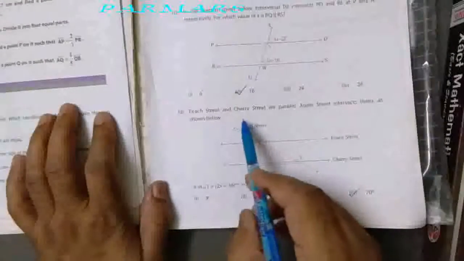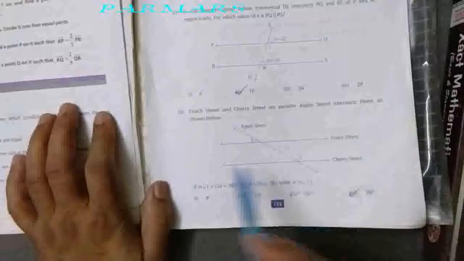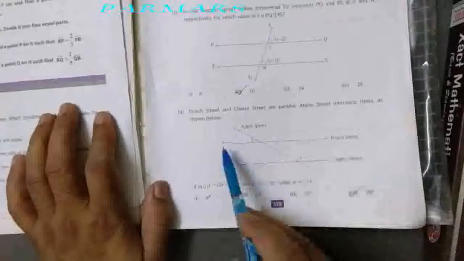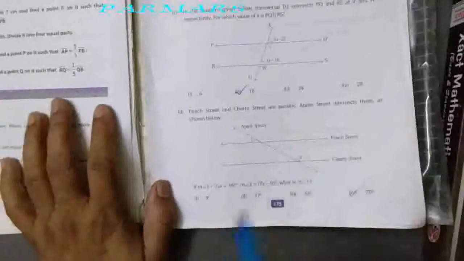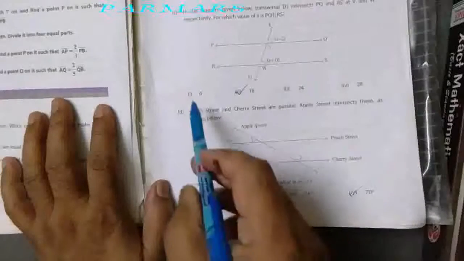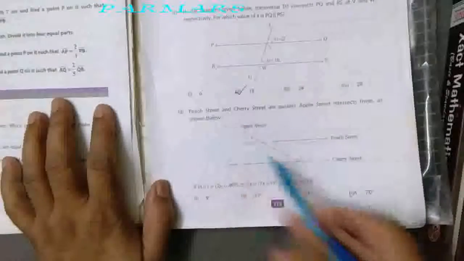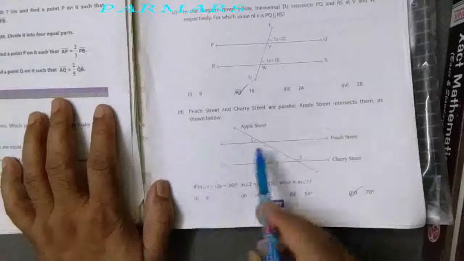फटाफट mental calculation, computation strong होना चाहिए मैथ्स में बेटा. Now the Peach Street and Cherry Street are parallel. स्ट्रीट का नाम दे दिया कि ये पीच स्ट्रीट है, ये चेरी स्ट्रीट है ना. हमारे यहाँ प्रोजेक्ट में कोई भी पैरेलल स्ट्रीट नहीं मिलेगा, ठीक है ना. And these two streets are intersected by Apple Street, and we have two angles.